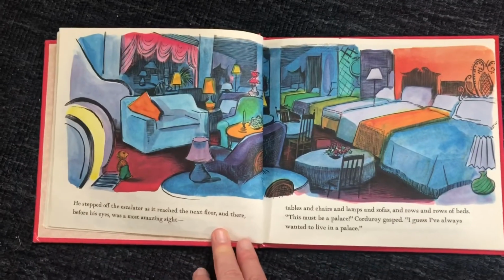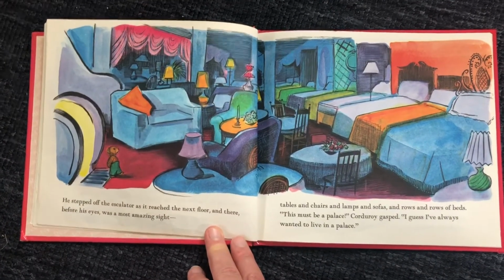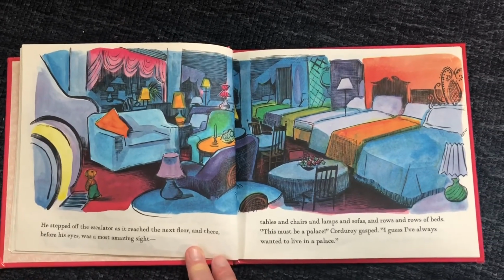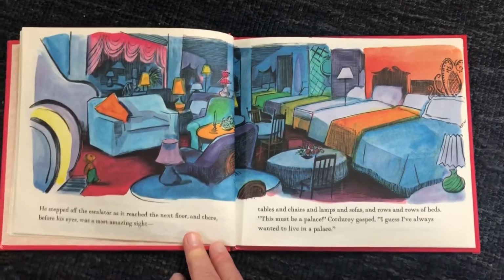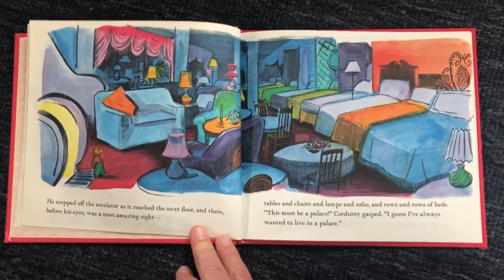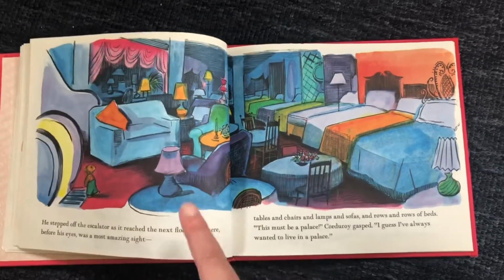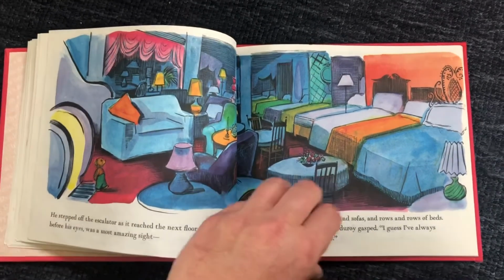He stepped off the escalator as it reached the next floor, and there before his eyes was a most amazing sight. Tables and chairs and lamps and sofas and rows of beds. "This must be a palace," Corduroy gasped. "I guess I've always wanted to live in a palace." Do you think that's really a palace? I think it's just the furniture part of the store. How about you?